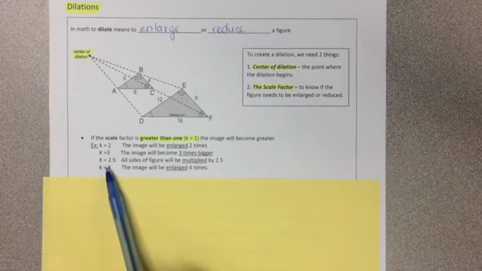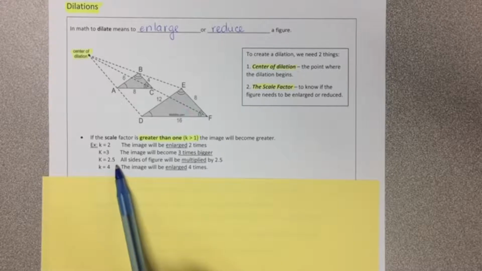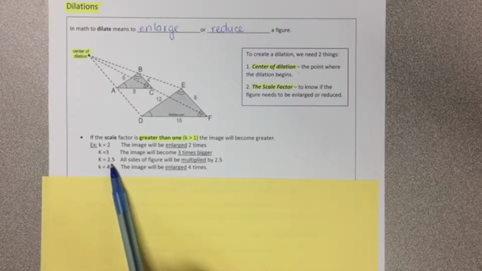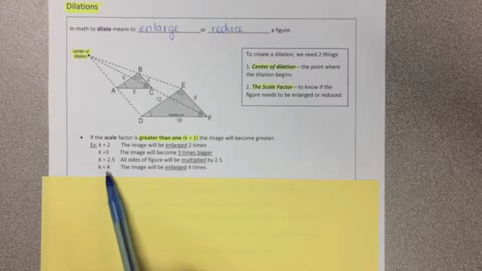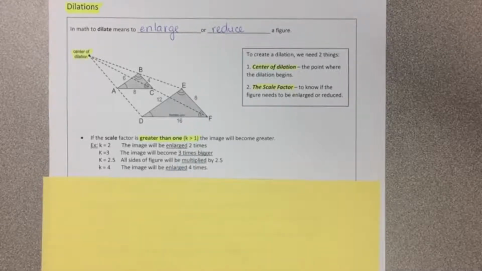Any scale factor bigger than 1 enlarges the sides of the figure, so that will be an enlargement. Any number bigger than 1, that means 2.5. It can be fractional, it could be decimal, just bigger than 1.